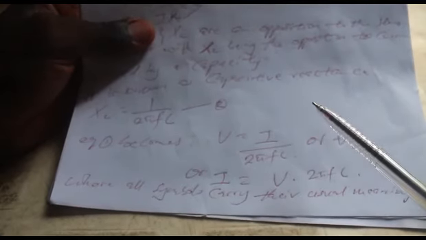You see? So we can use this formula here to solve questions on a simple AC circuit containing only capacitors.